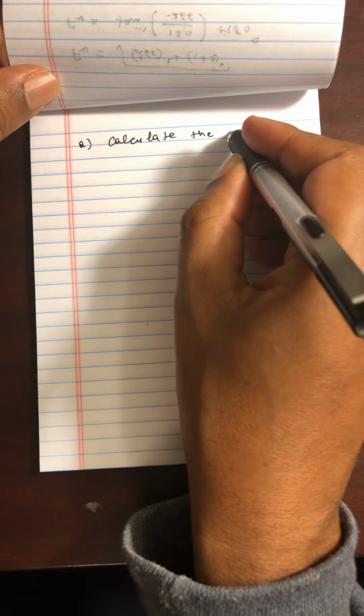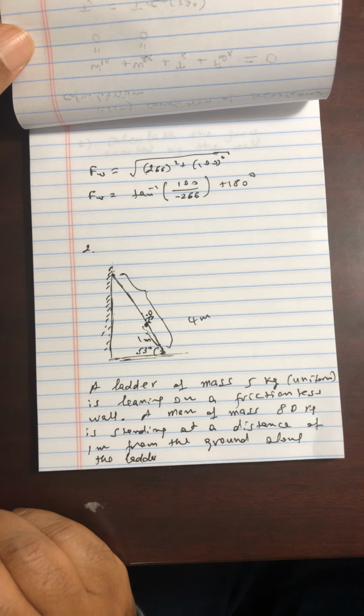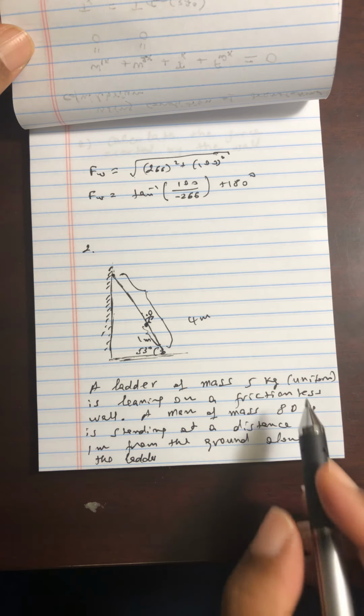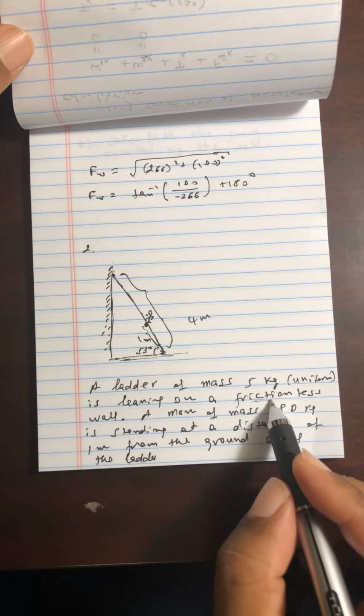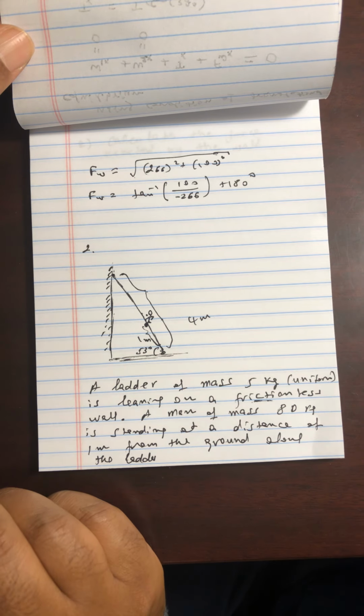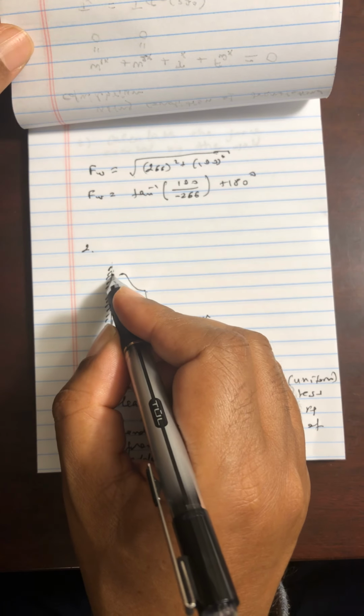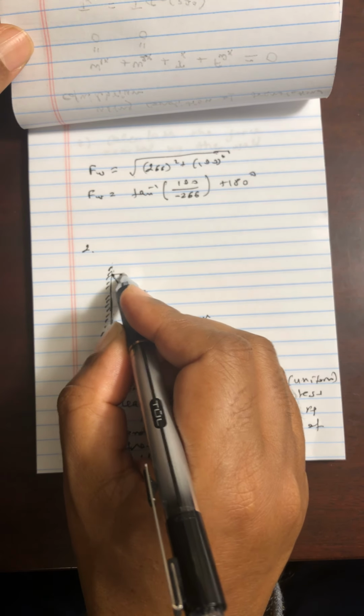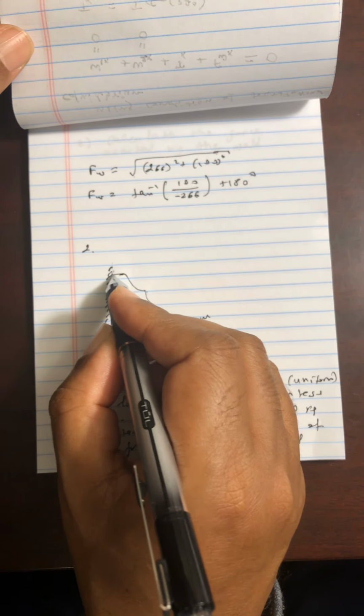Okay, so looking at the force exerted by the wall. This is a surface force. It has two components. One is the force of friction, which is parallel to the surface, and one is the normal force, which is perpendicular to the surface. But we're told it's a frictionless wall, so we don't have the force of friction. We have only the normal force. So the direction of this force must be perpendicular to the surface.